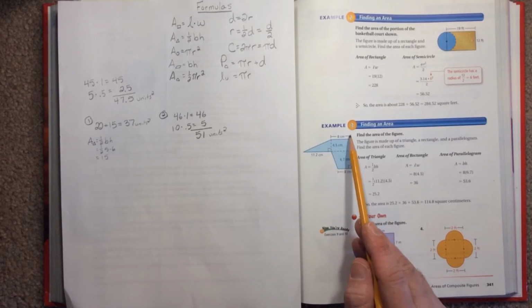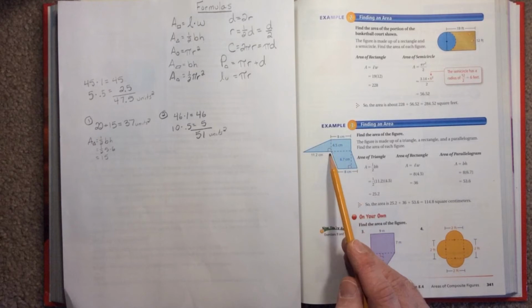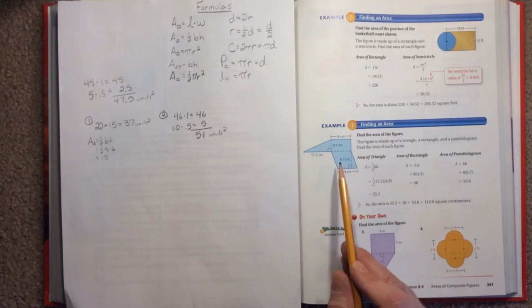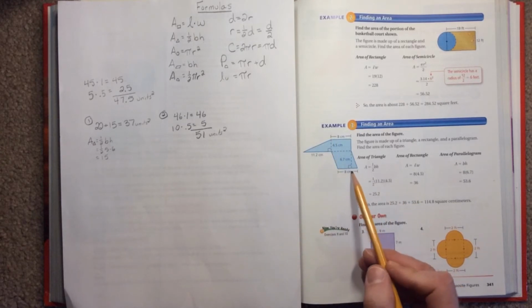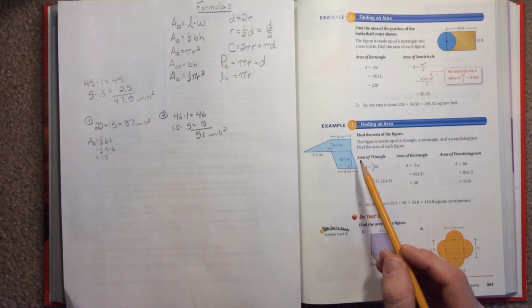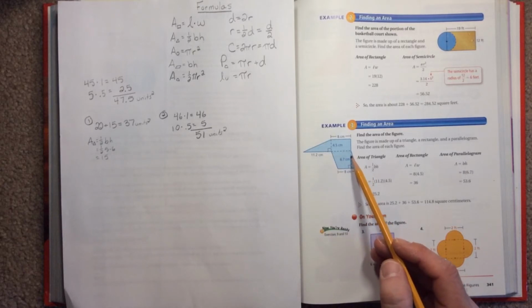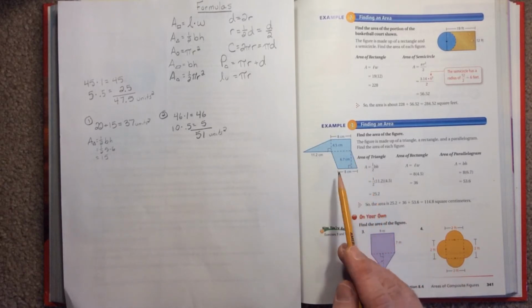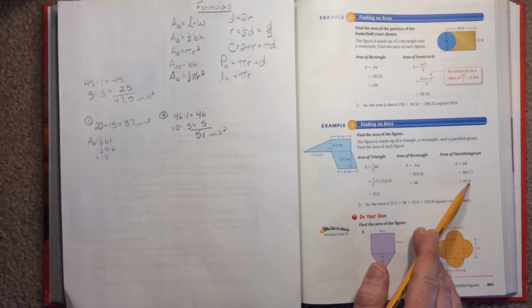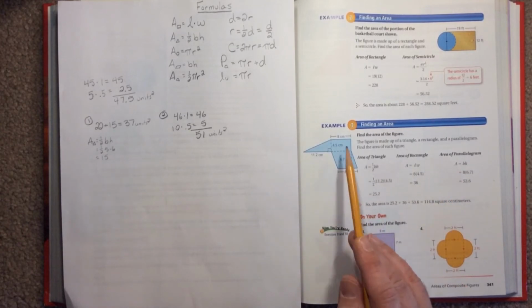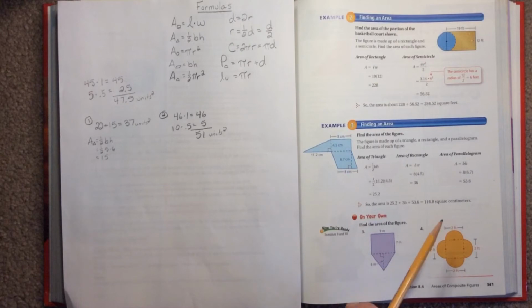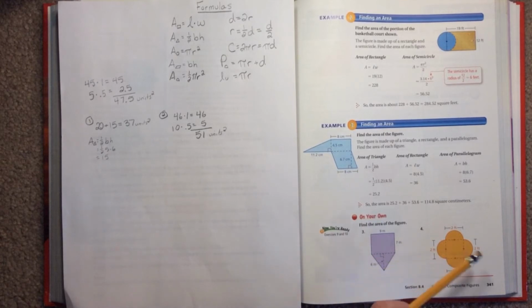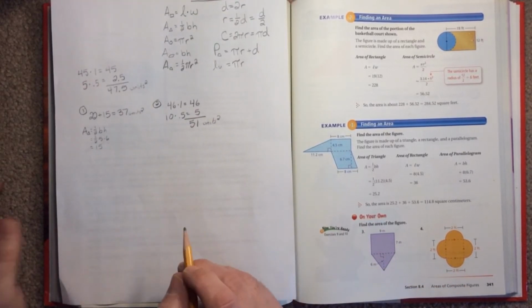For this rectangle, it's just 8 times 4.5, which is 36. And then for this parallelogram, base is 8, height is 6.7, and 8 times 6.7 is 53.6. We take all three of those areas and we add them up to get 114.8 square centimeters, or centimeters squared. Now we'll do these on our own down here. Number 3.